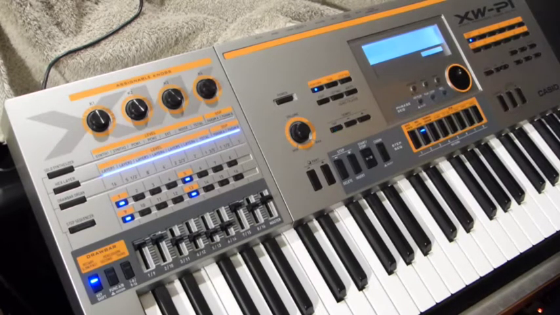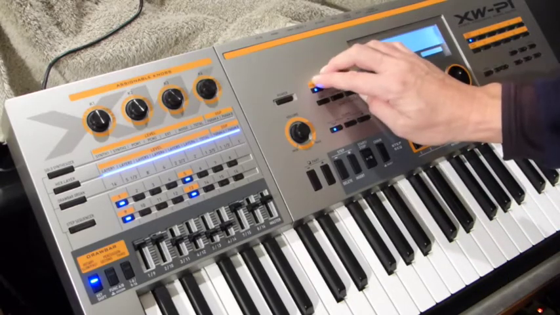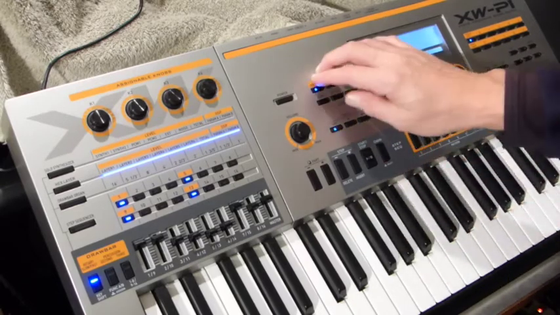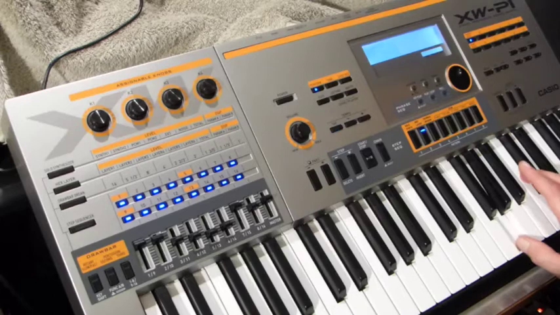So as you can see, as a performance instrument, we cannot really select tones easily and change tones during our performance, and we cannot save any of these tones during a performance. The only place you can save them is under the mixer function where they're being soloed.